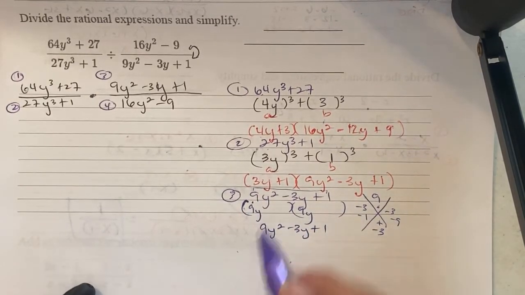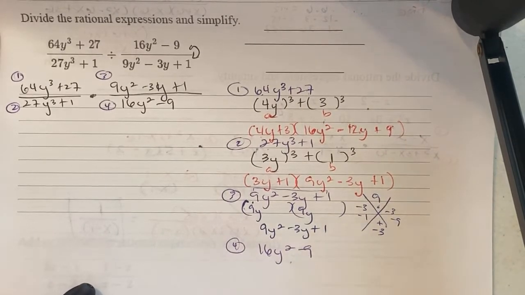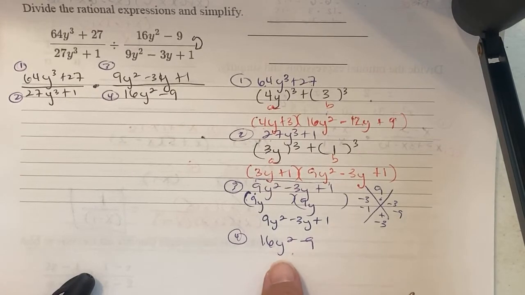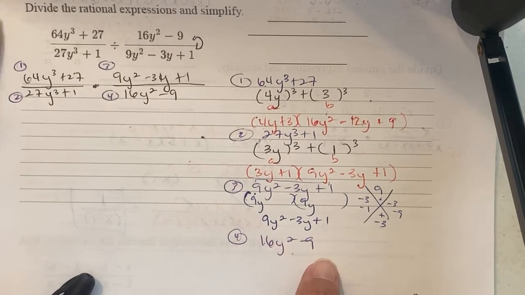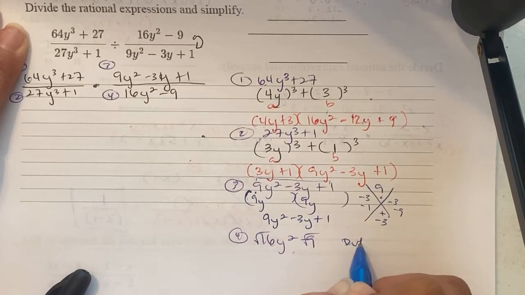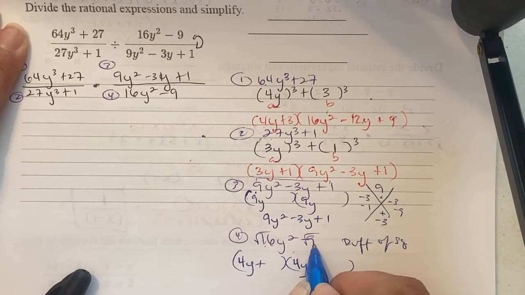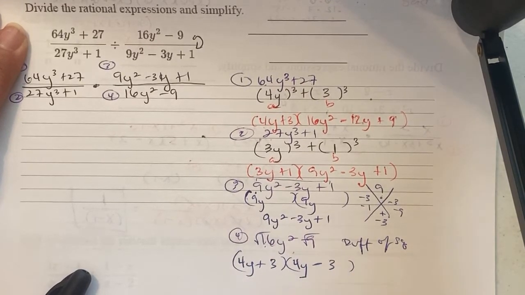And then we go to number 4, which says 16y squared minus 9. When I look at this, 2 terms, minus sign, power of 2, and 16 and 9 are perfect numbers which I can take the square root of. This is difference of squares. So that is a plus minus situation. Square root of 16 is a 4 with a y for both of them. Square root of 9 is a 3 for both of them.